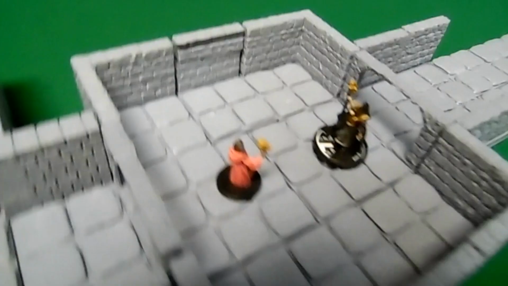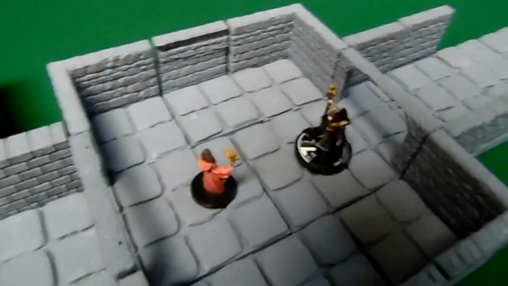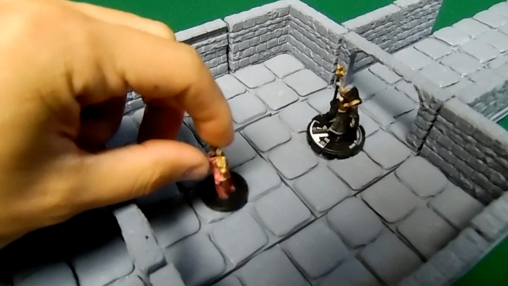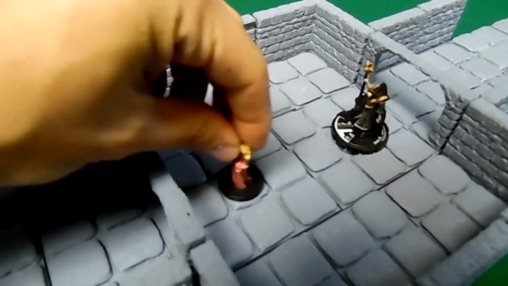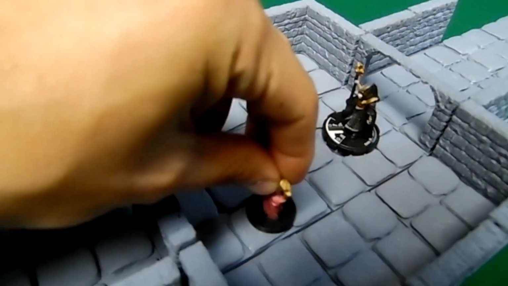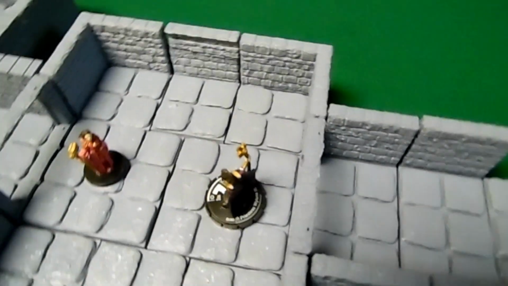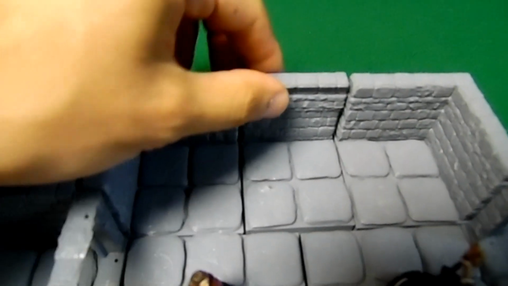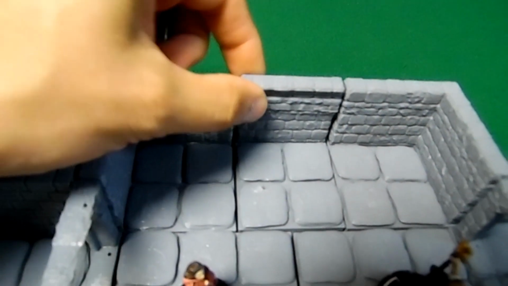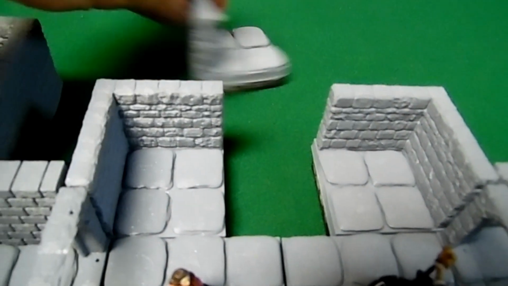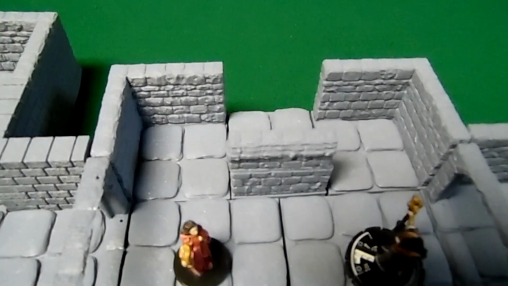And then I have two figures here to represent one of the player characters and one of the enemies. And you can see the tiles are spaced in a way that they fit the player characters, and they can move according to their speed. Okay, and I'll show you how easy it is to slide these tiles off. They're snug, but they easily come apart, and you can put them back in, and they all kind of wobble back into place with little force.